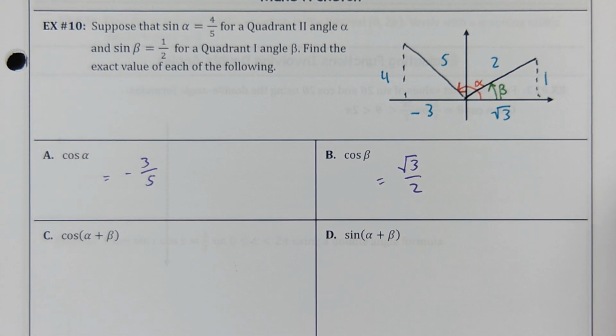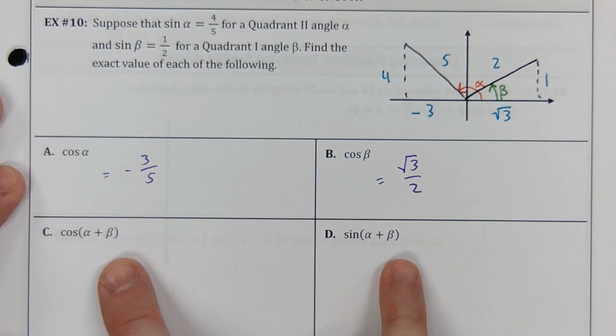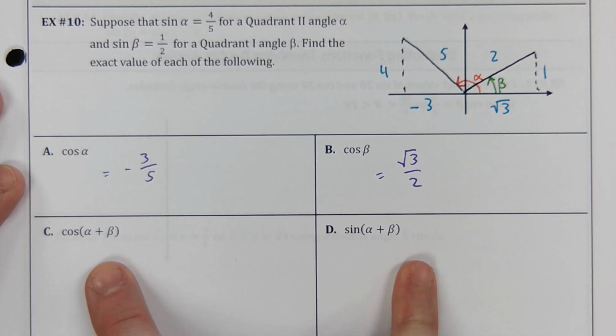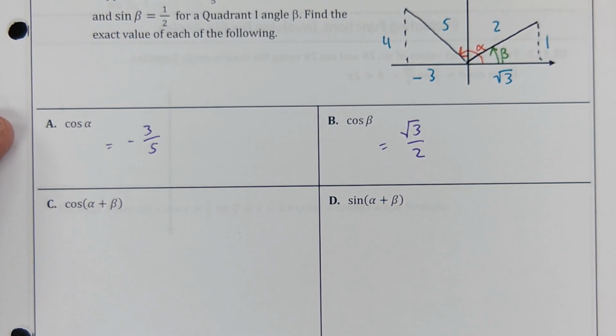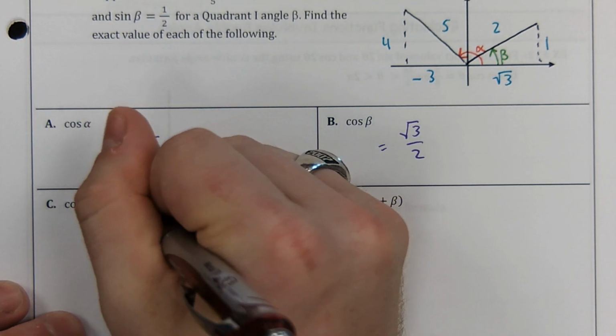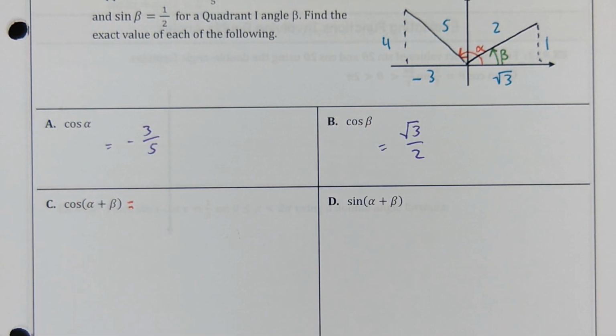We now know sine and cosine of alpha. We also know sine and cosine of beta, which allows us to instantly fill out these things. I am going to write the identity because, again, the more you write it, the more likely you are to memorize it. Cosine is cos, cos, sine, sine, opposite symbol.